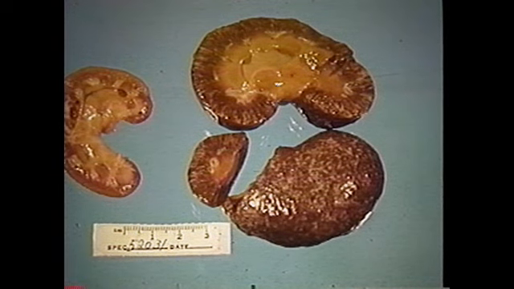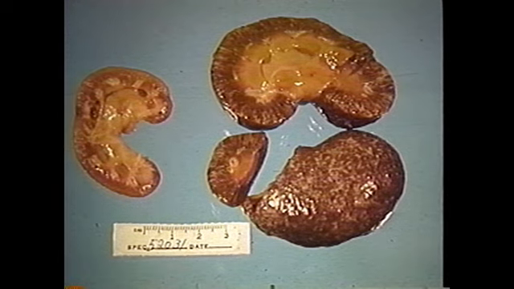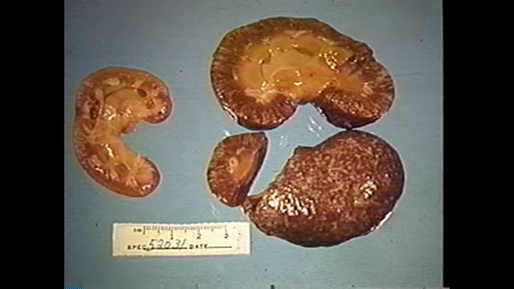Now this is a big kidney and a little kidney. This is unilateral shutdown with atrophy of one kidney. But both of these kidneys have the same disease, and this is a form of Dubin-Johnson syndrome, a biochemical defect affecting hemoglobin metabolism.